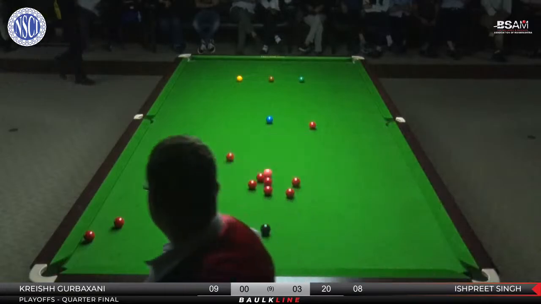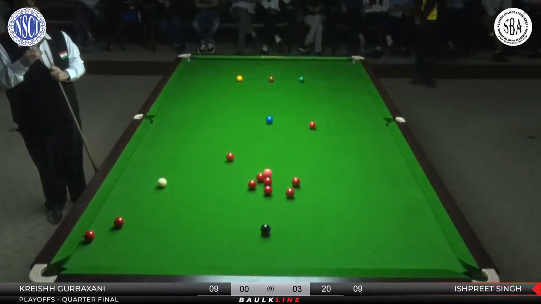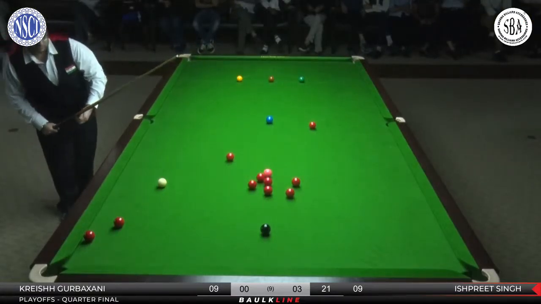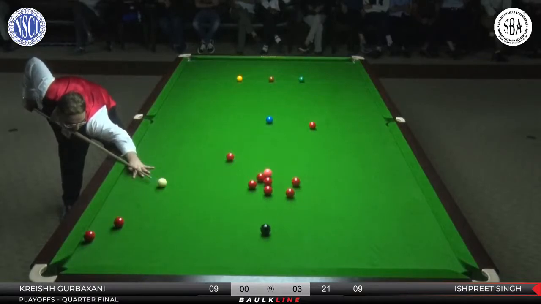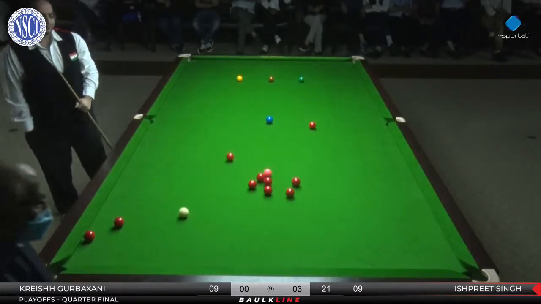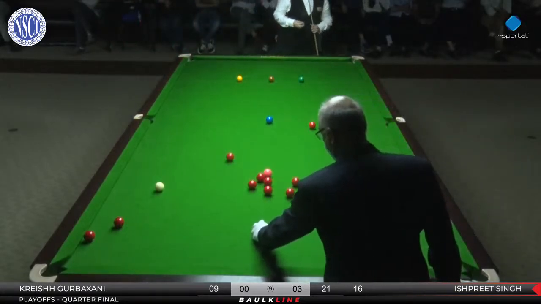This was a little tricky for Ishpreet. He might have got a small cannon on the red above the red. He was playing to get some nice positional on the black. He didn't, so this is not the most easiest shot. Again, he's played in the heart of the pocket, and he's looking really, really confident.